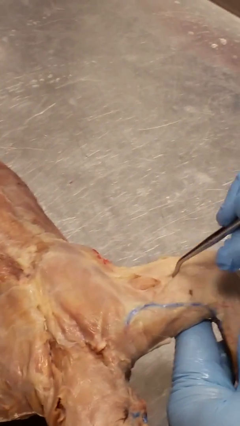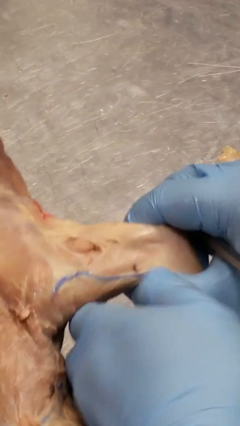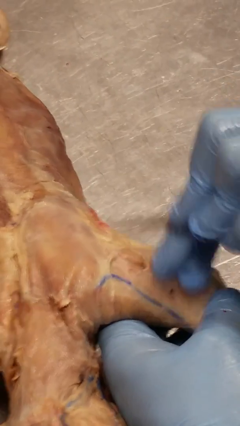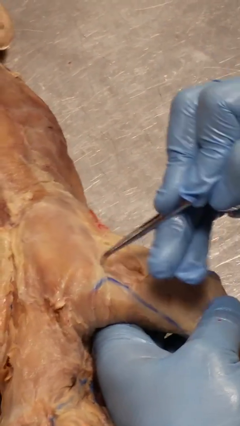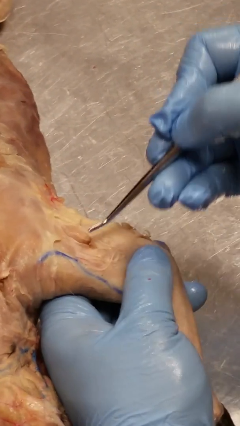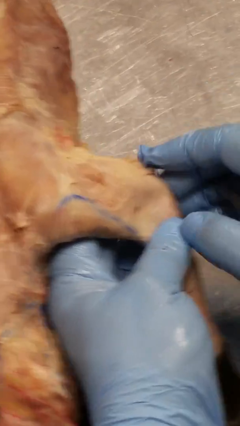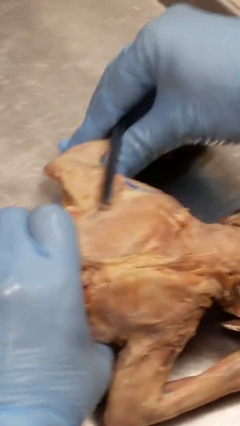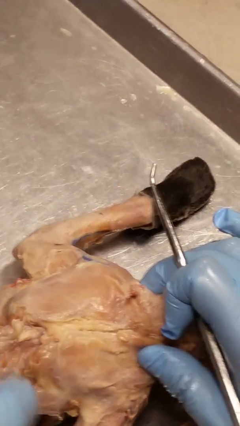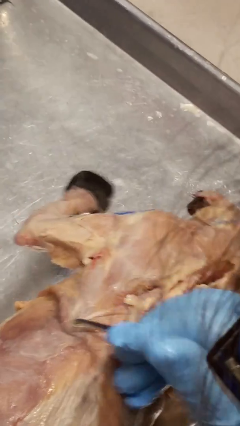So right in here, this little muscle right here, acromiodeltoid. I'll turn it around. Acromiotrapezius, acromiodeltoid.